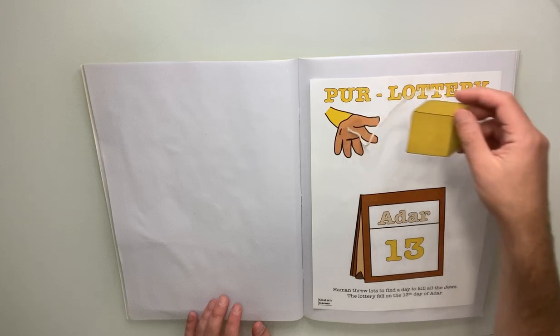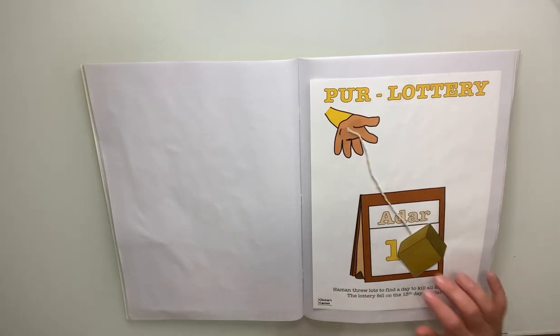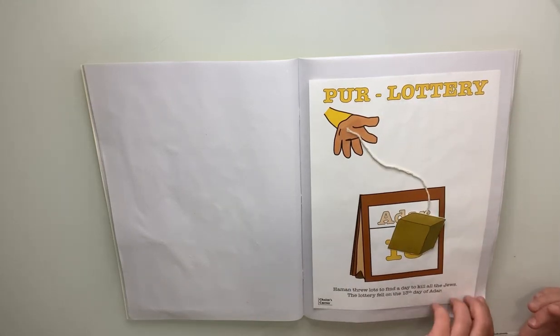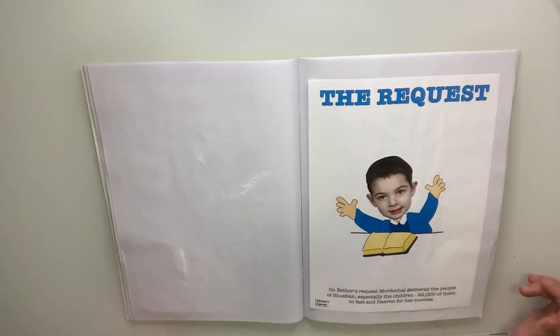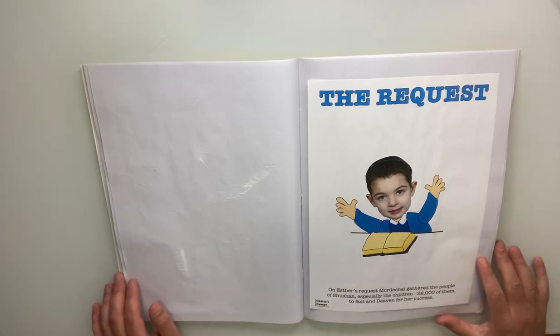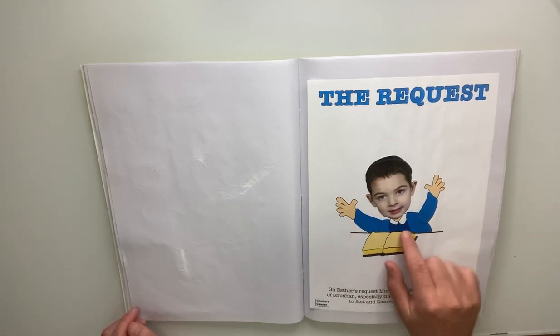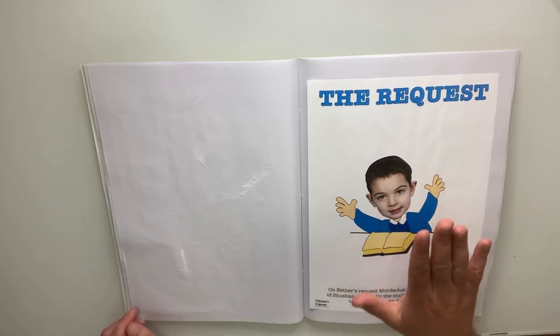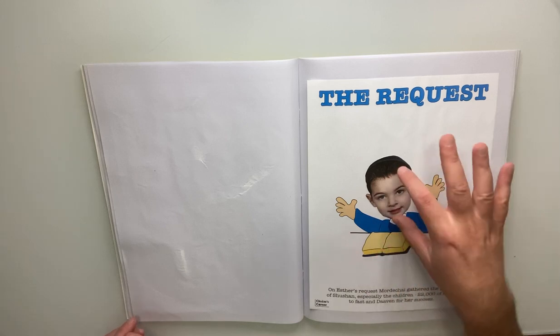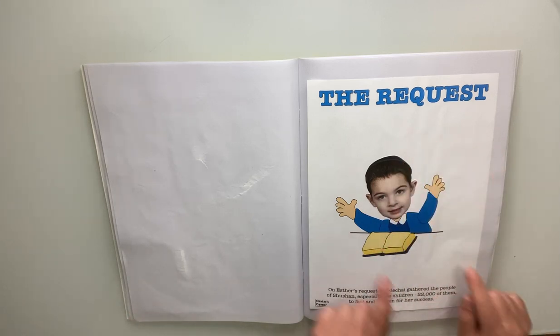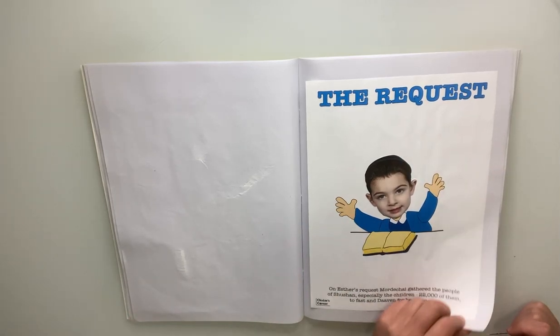Okay, we have the Pur, the lottery that Haman threw. So that's a little cube coming up from his hand and landing on the 13th day of Adar to carry out his evil plan. The Request. This is where Mordechai gathered the Yidden, the children that is, to daven for Esther. So this is going to be on the page, and you could cut out a picture of your student, and they can glue it over this area. So it could work for boys and girls, this image.